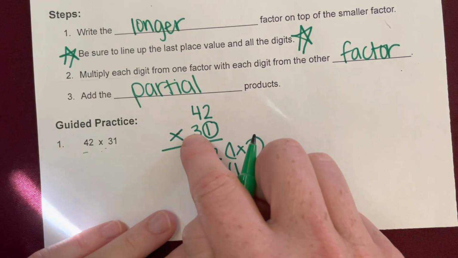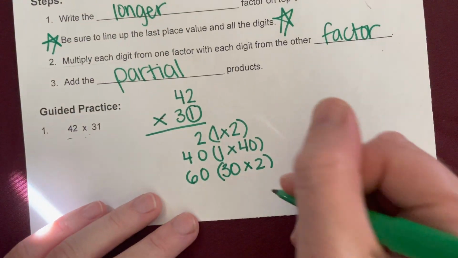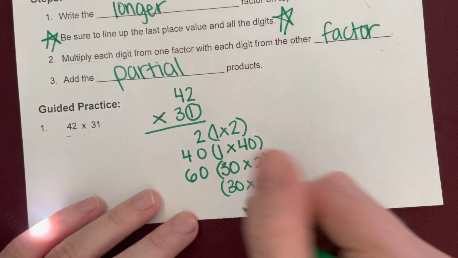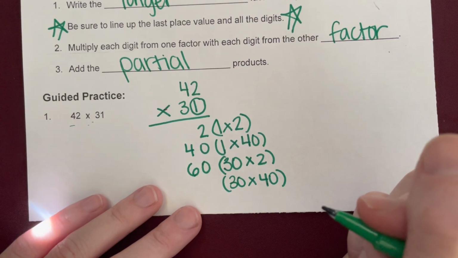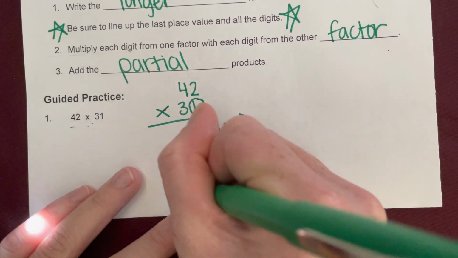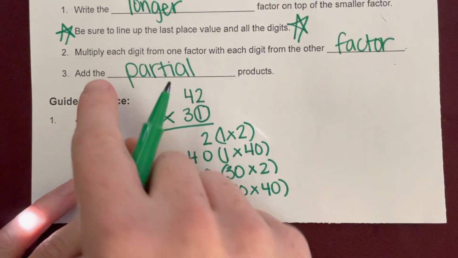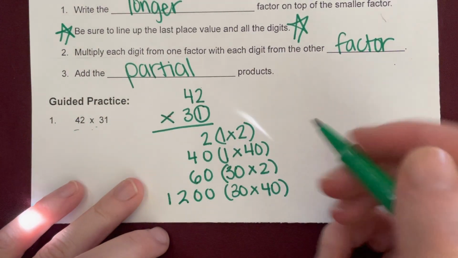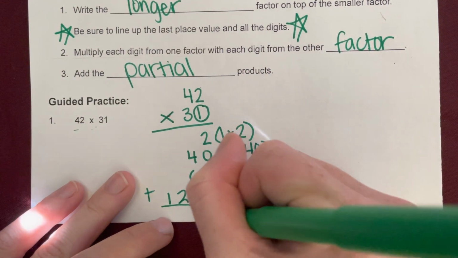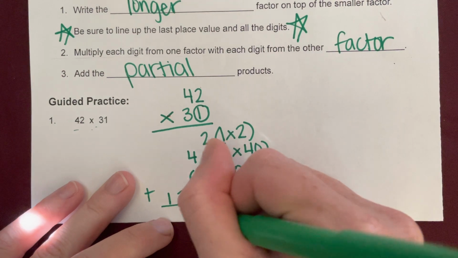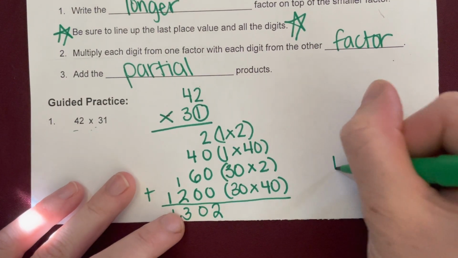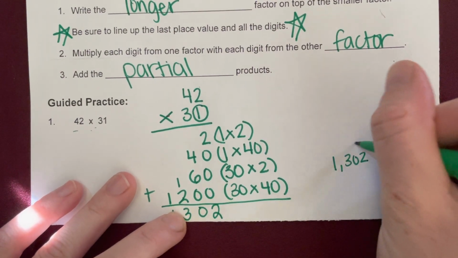And then I have the 3 times the 4. They're both in the tens place, so I have 30 times 40. 30 times 40 is 1,200. Step number 3 is add all the partial products. So I'm adding 2 plus 0 plus 0 plus 0 is 2. 4 plus 6 plus 0 is 10. Carry my 1. 1 plus 2 is 3. I have an answer of 1,302.